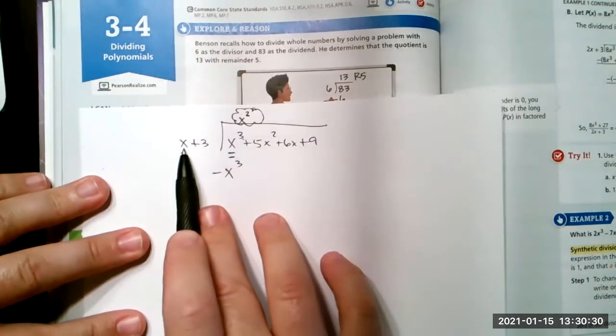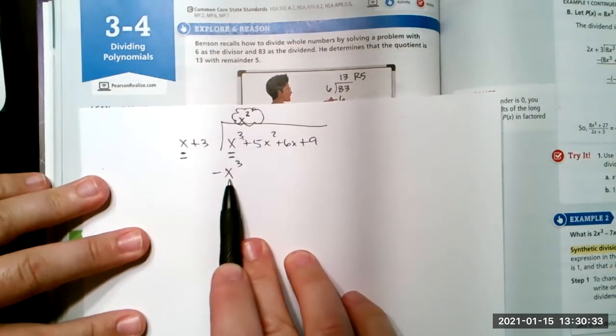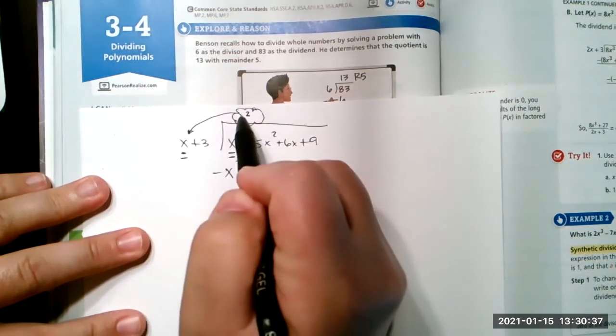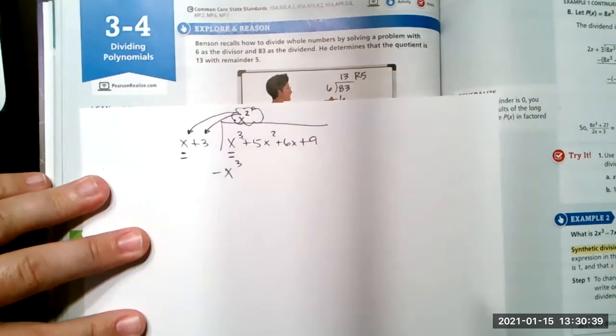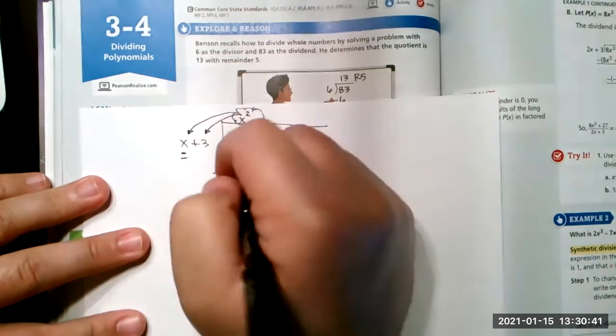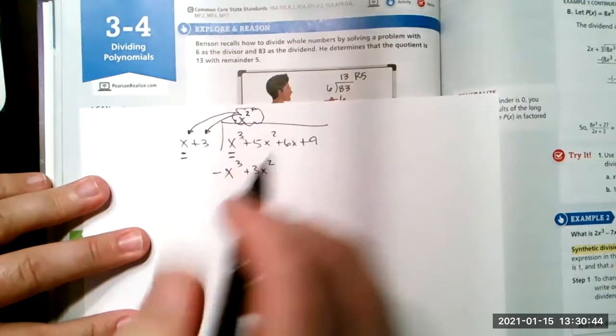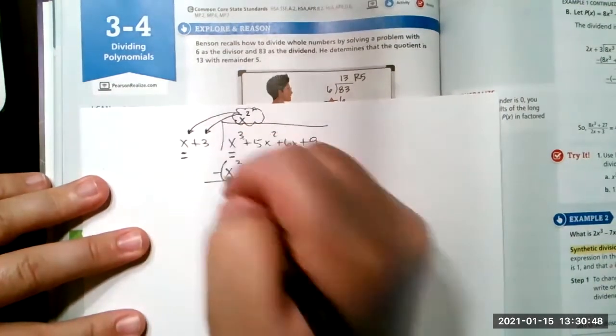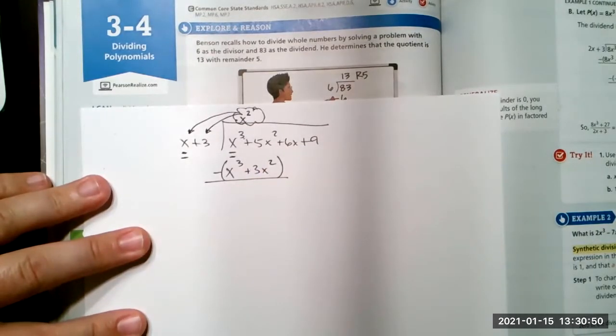X squared times x is x cubed. But don't forget, it's almost like distribution, x squared times x, but I also have to do that 3 as well. So x squared times 3 is 3x squared. And now I subtract these terms. I'm subtracting this entire thing, both terms.